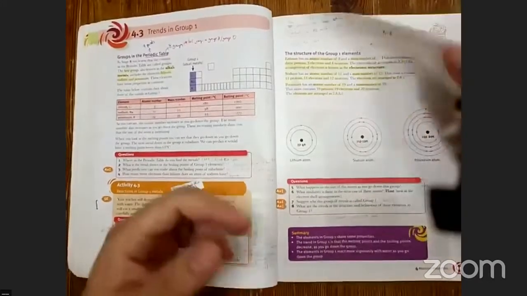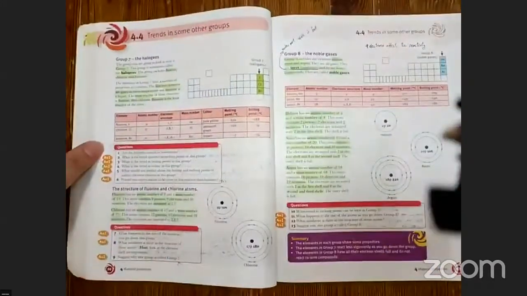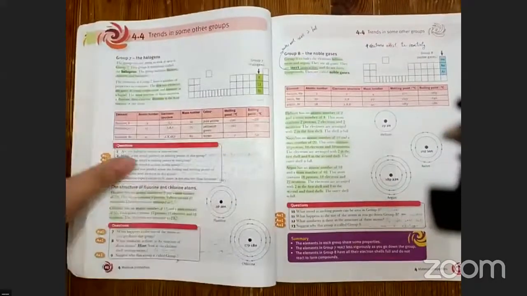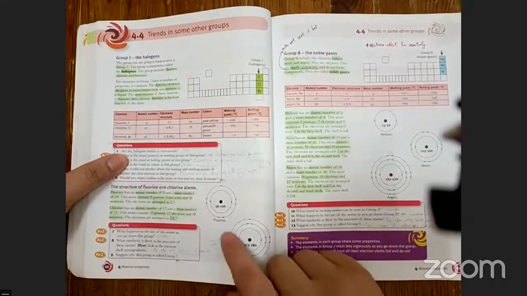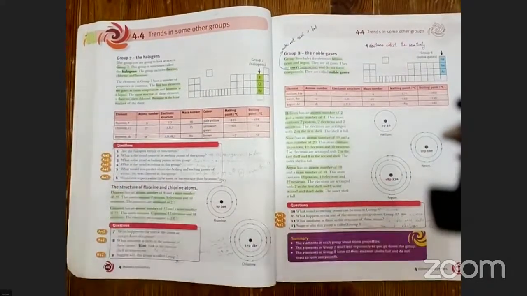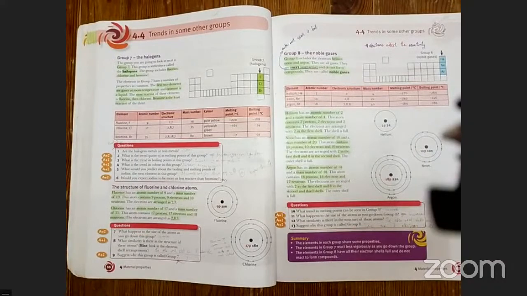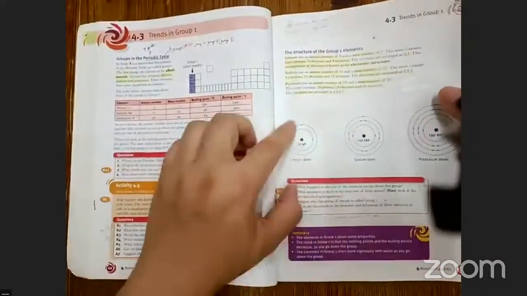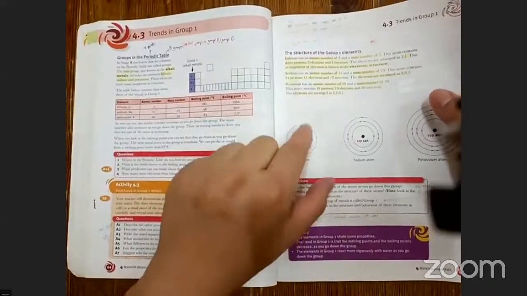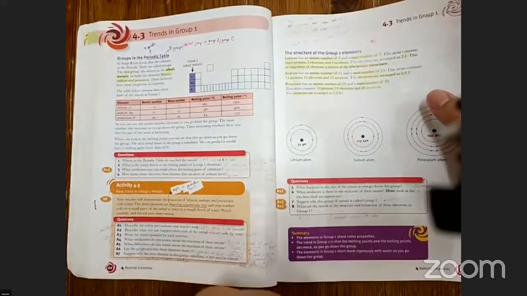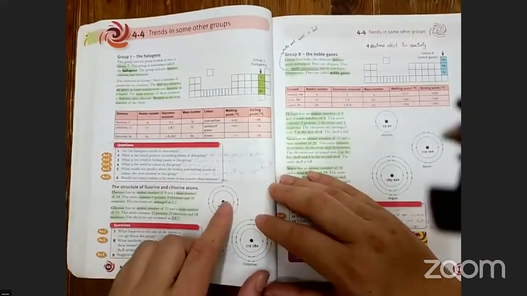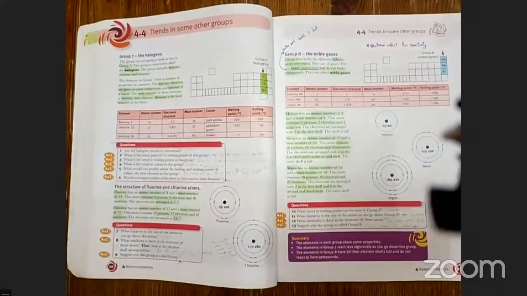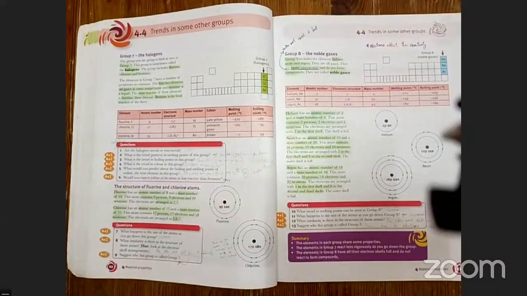Then we also learned about other groups, for example group 7. Group 7 is different. The outer layer has 1, 2, 3, 4, 5, 6, 7 electrons. To get to 8, you need another 1. For group 1, it tends to lose 1 electron so that you get a stable outer layer, which is 2, 8. For this one, 2, 8, 7, you need to gain another 1 electron to become very stable.